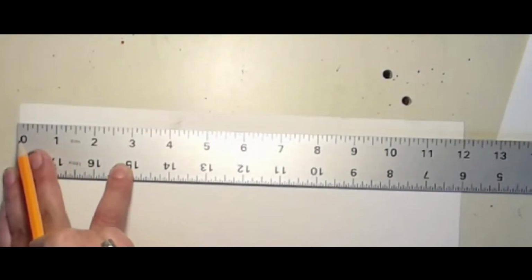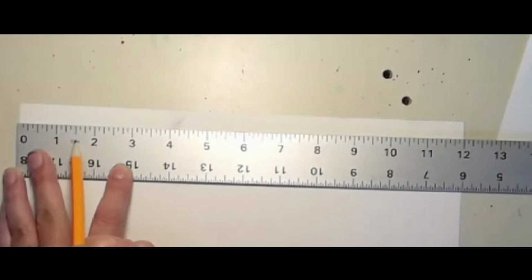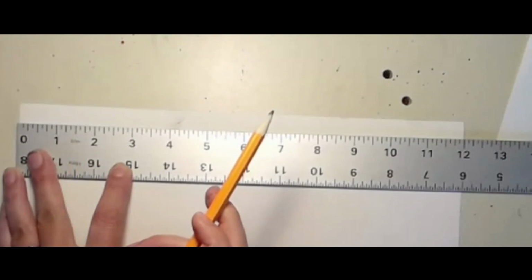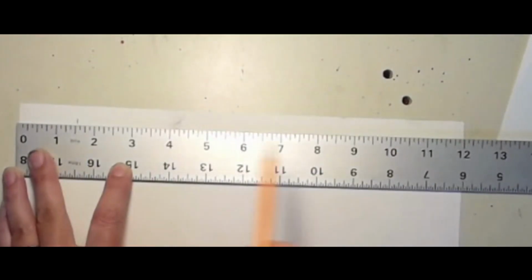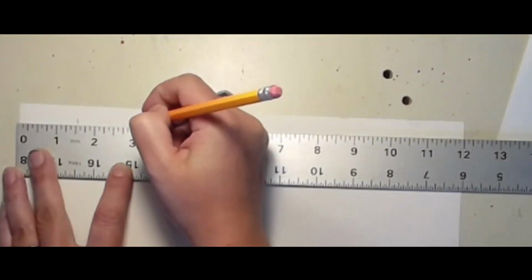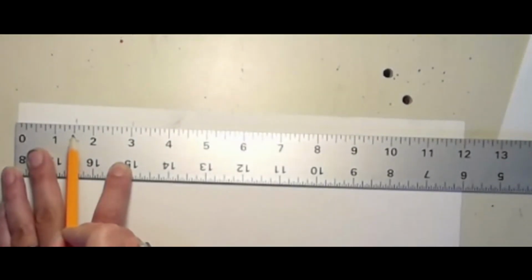So we go to 0, we go to the 1. We're looking for the next largest line that isn't a number. And we'll make a little tick mark, okay? And I can keep this here. I don't have to keep moving it or anything. So here is my 1/2 inch, and then here's my inch. So here I'm going to make a mark. So it's not a number here.